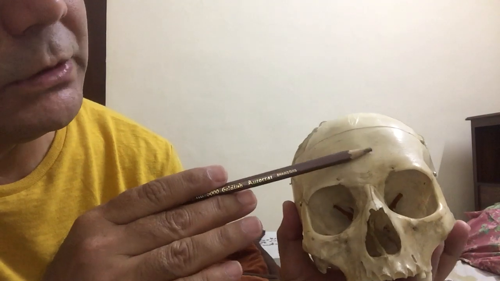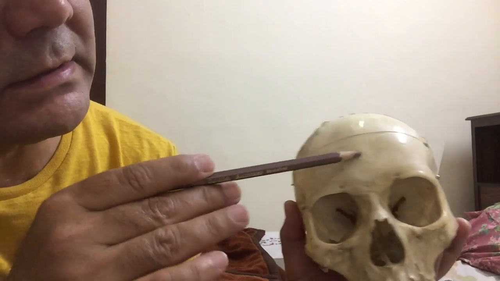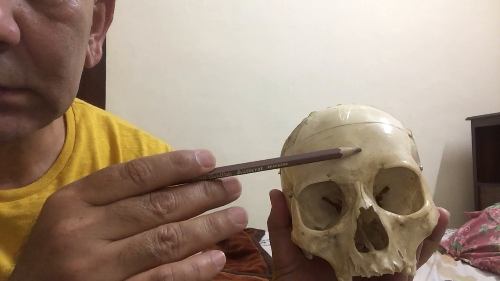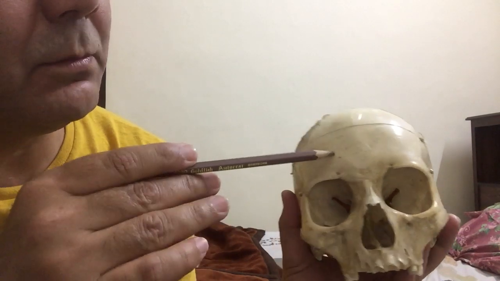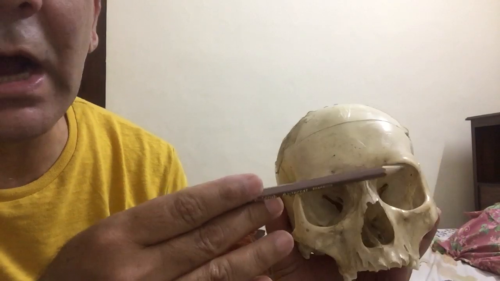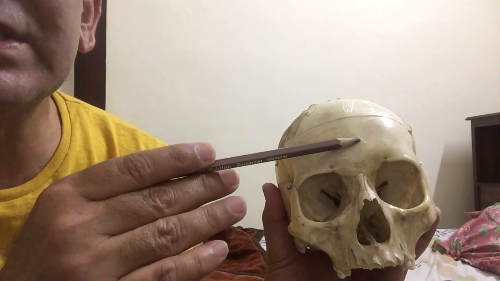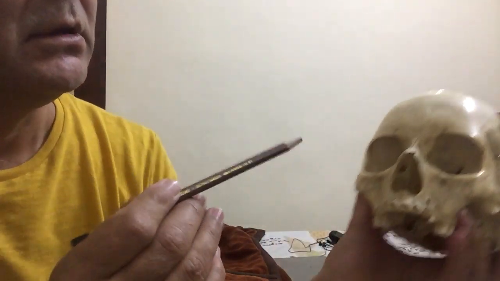In the frontal bone, in the upper part, there is a depression. This depression is called the glabella. And in the frontal bone, just above the eye orbit, there is a depression over here. This is called the glabella.